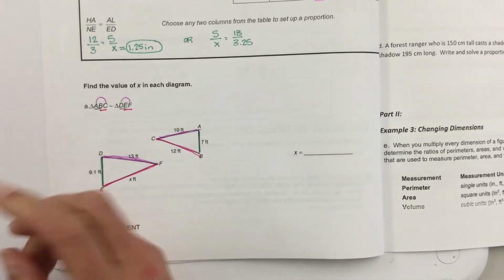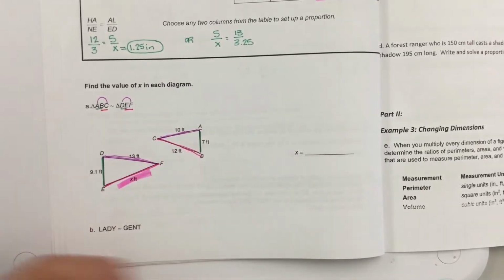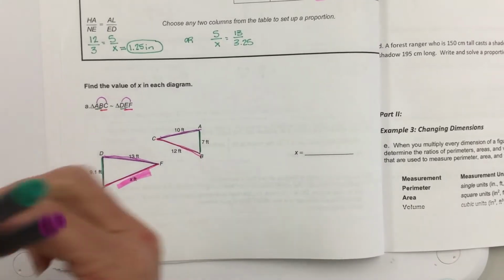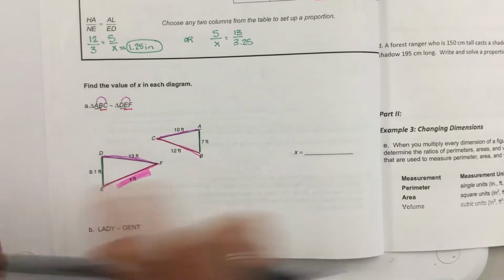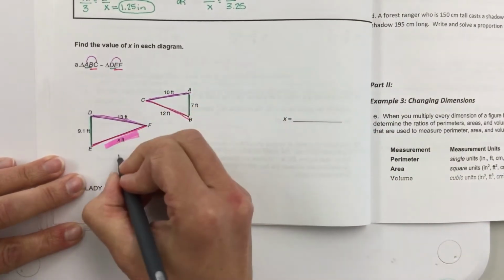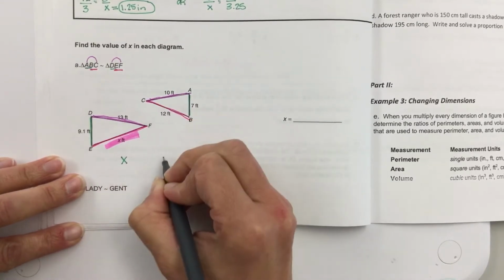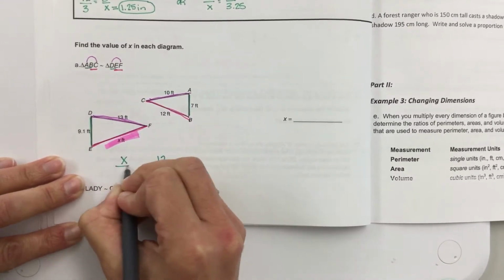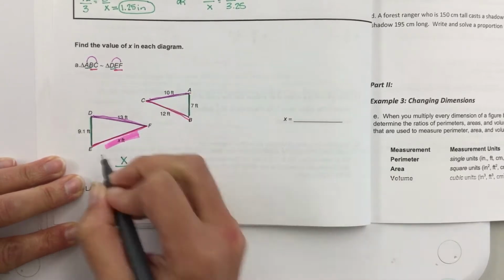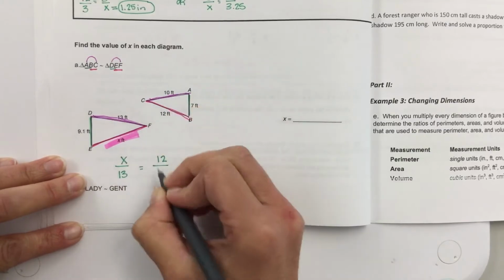You have to use the side that you're missing. So I'm missing this one, I have to use that. So maybe I'll even start that way. If I have 2 shapes, sometimes it's nice to do the work right underneath them. X is to 12, as, and then I can use whichever ones, I'm going to use the 13. 13 is to 10.